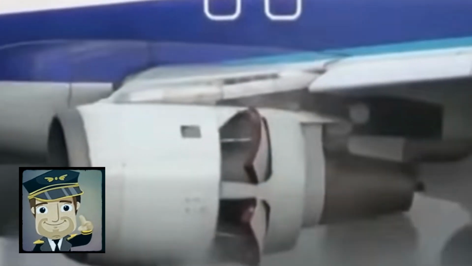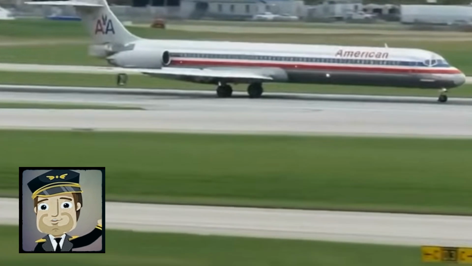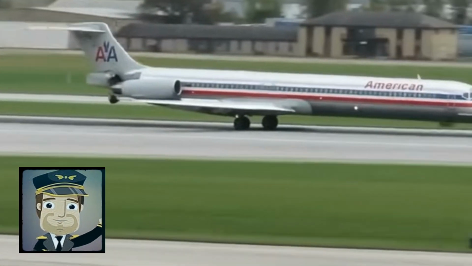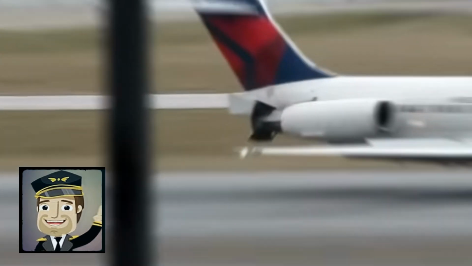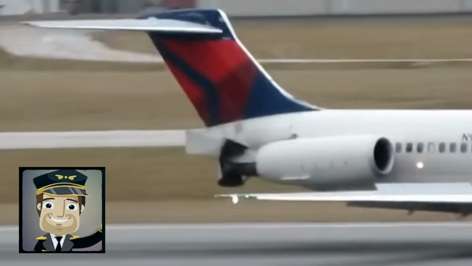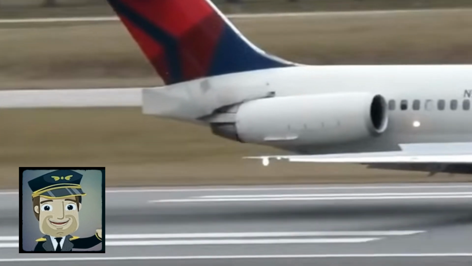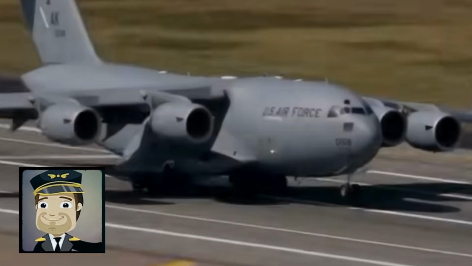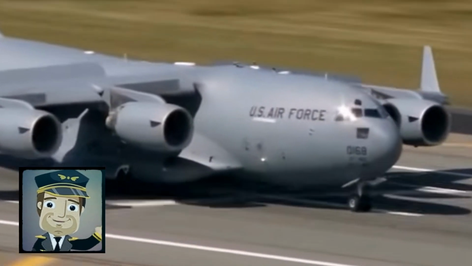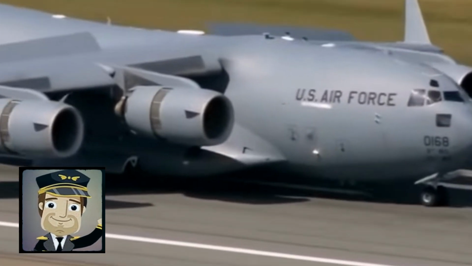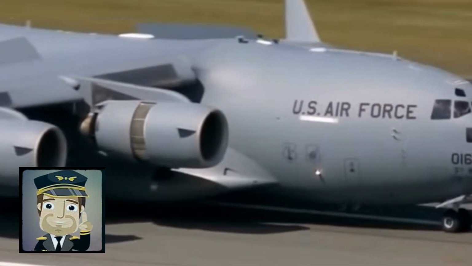It's important to note that thrust reversers are not considered primary braking devices. Their main purpose is to assist with deceleration, especially on wet, short, or contaminated runways. On long, dry runways, wheel brakes alone are often sufficient to stop the aircraft, and the use of reversers may be minimized to reduce mechanical wear, noise, and fuel consumption.